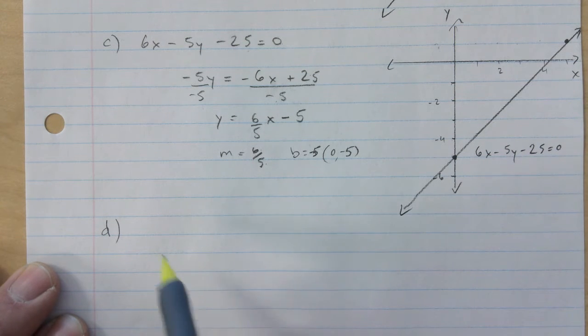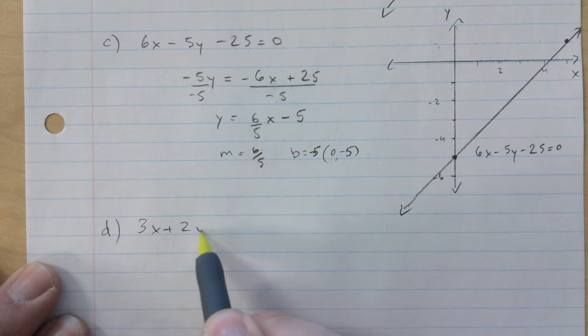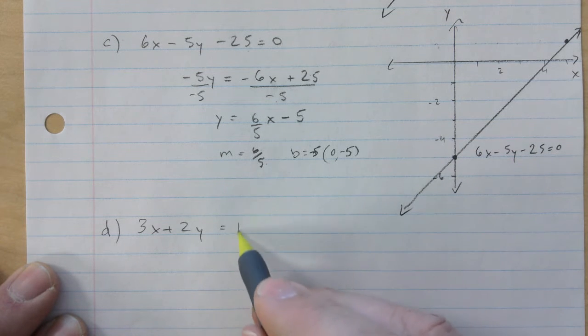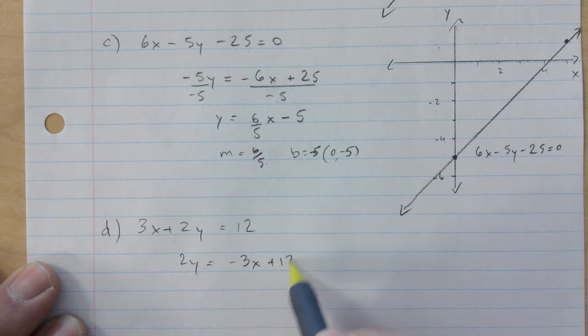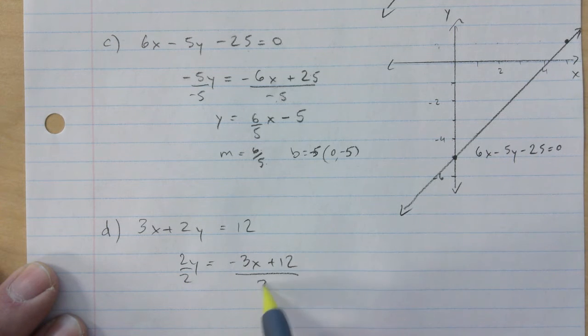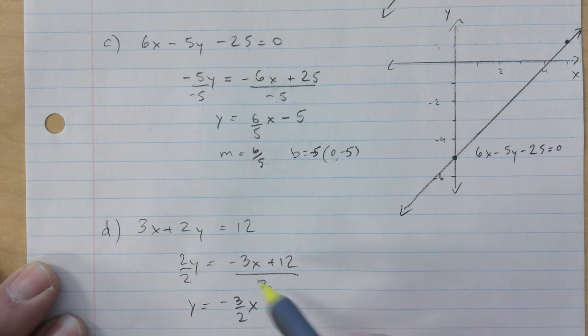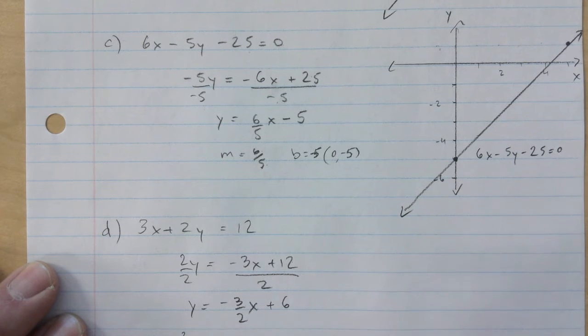3x plus 2y is equal to 12. 2y is equal to negative 3x plus 12. Divide everything by 2. Y is equal to negative 3 over 2x, right? Because it's negative and a positive. And it also affects the 12. 12 divided by 2 is 6. And so my slope is negative 3 over 2. And 6, which is 0, 6. It's my starting point, right?